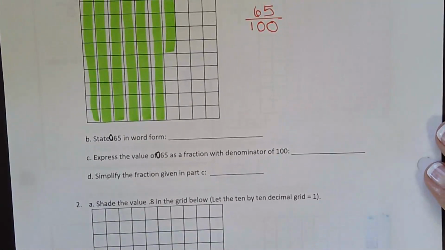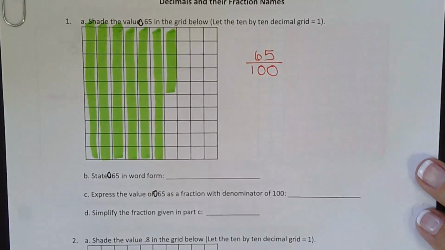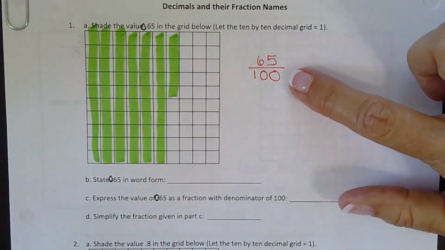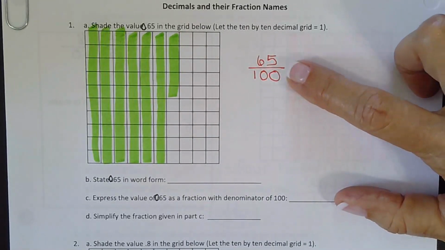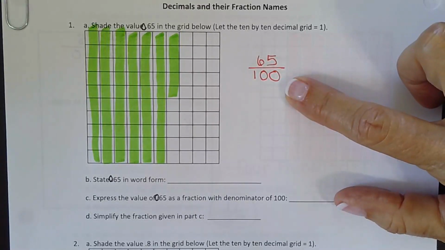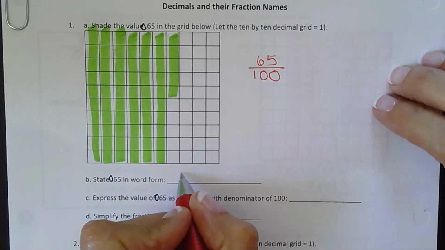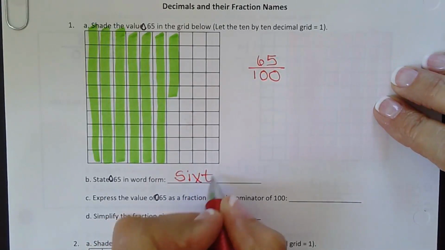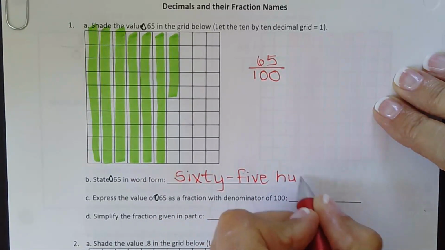And they want us to state 0.65 in words. As I stated in the last video, it's much easier to write it as a fraction and state how you would read the fraction, because the decimals are stated the same way. So this is read 65 hundredths and not 100ths. I see a lot of students write that. It's just 65 and then the word hundredths to describe the place value, tenths, hundredths. 65 is in between 21 and 99, therefore it needs a hyphen, and then we spell the word hundred with a THS.